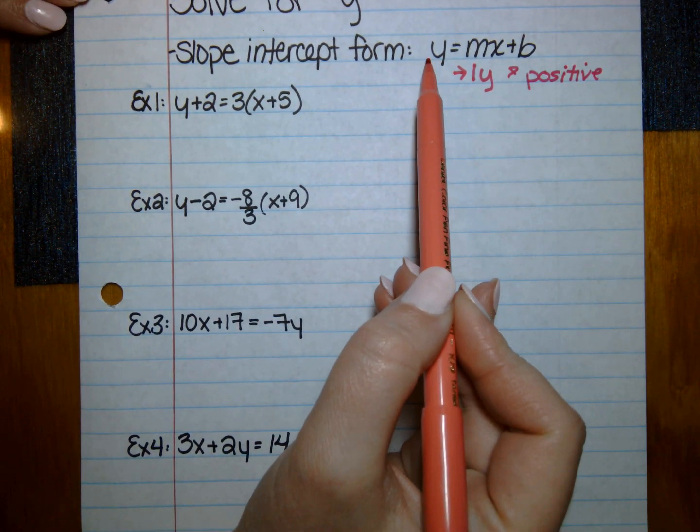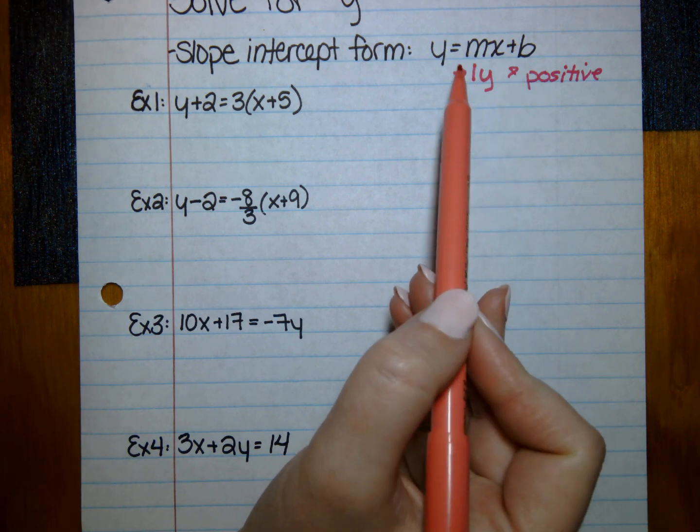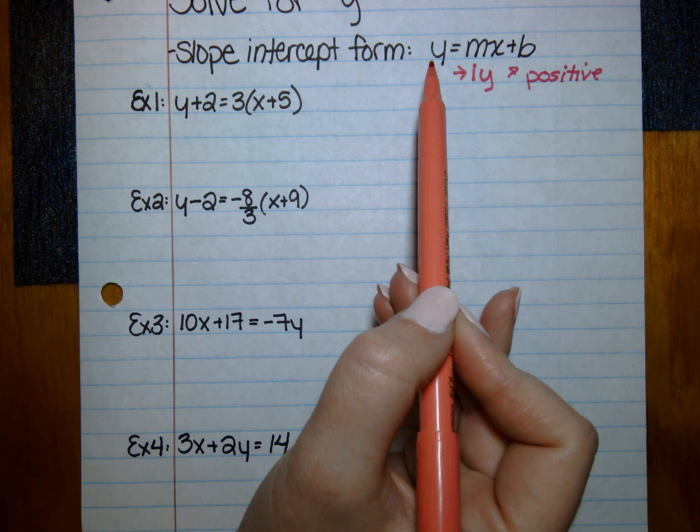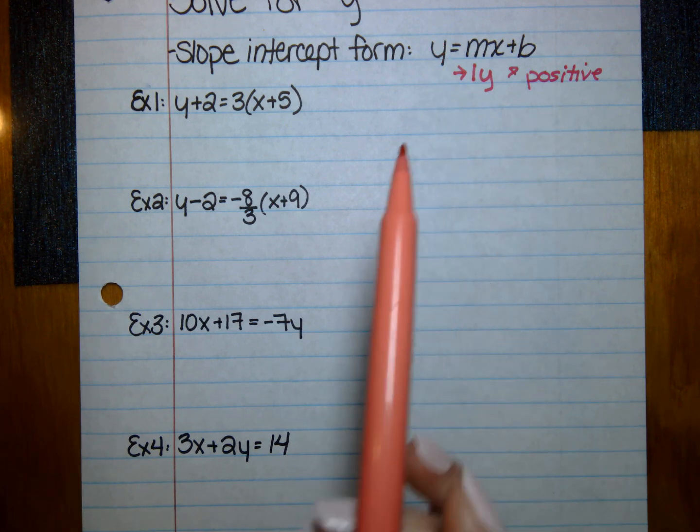Remember, in order for it to be correct slope-intercept form, it has to be a 1y, so you can't have a coefficient other than 1, and it needs to be a positive, so you can't have a negative y.